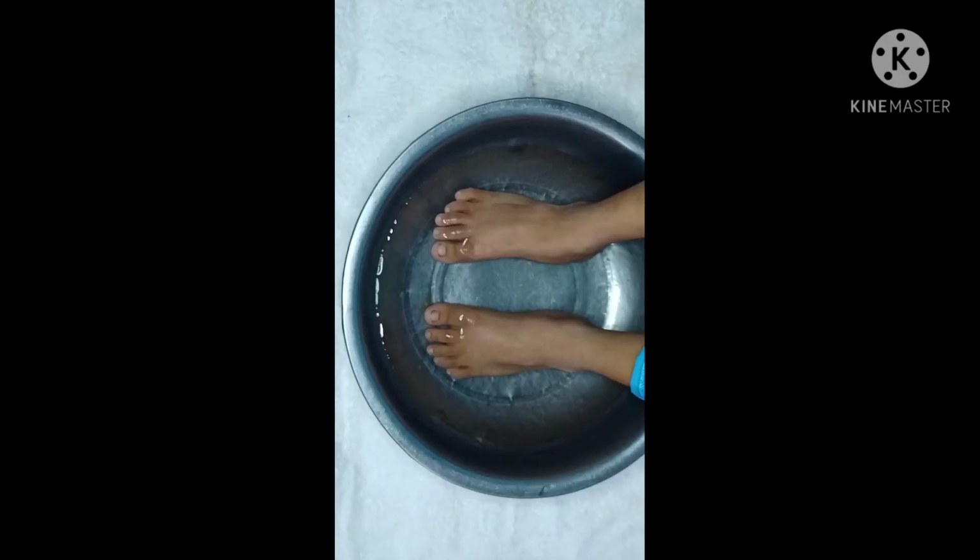After soaking the foot for 10 to 20 minutes, we are now going to clean the nails with an orange stick.